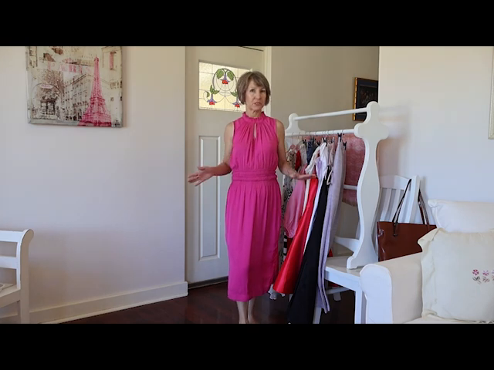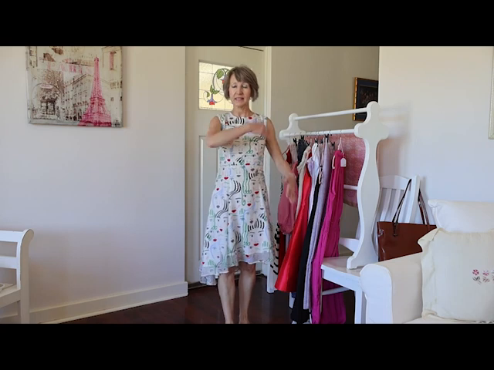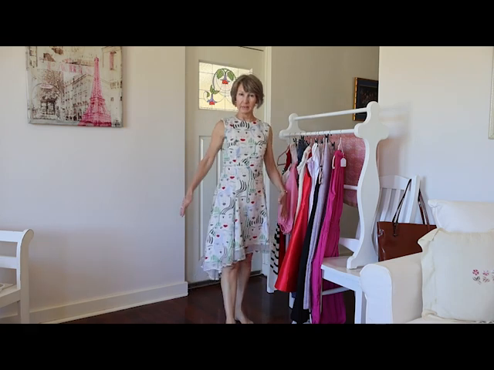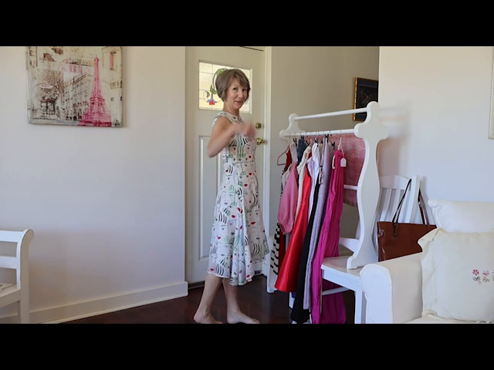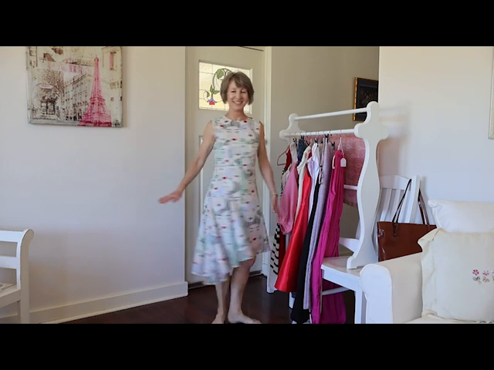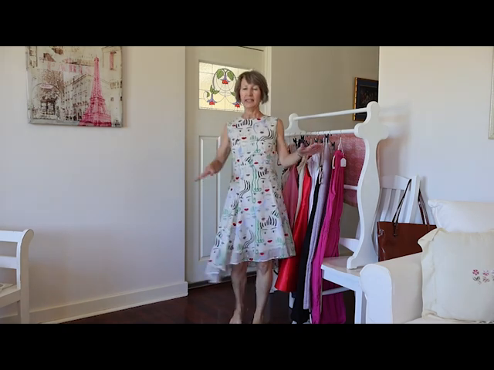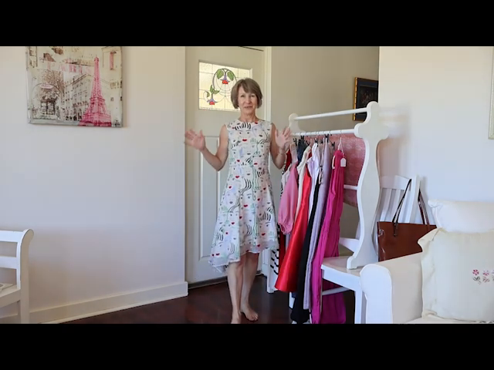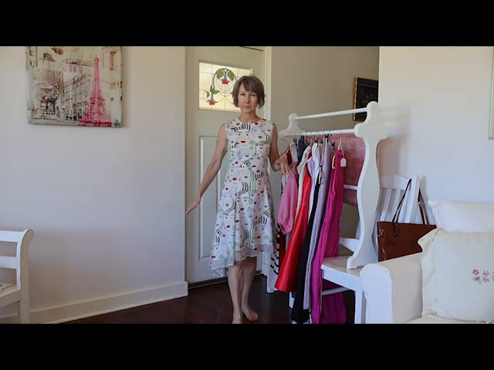Everything is in proportion. So this would be the negative example of balance. This dress has actually got an asymmetrical hem. So when you're looking at me side on this way, it looks like a really long dress. And then this side, you can see that it's shorter. And then front on, and obviously from the back as well, you can see that there is a clear asymmetrical line on the hem.